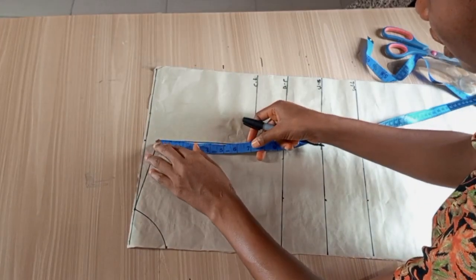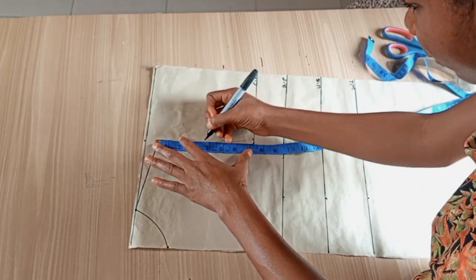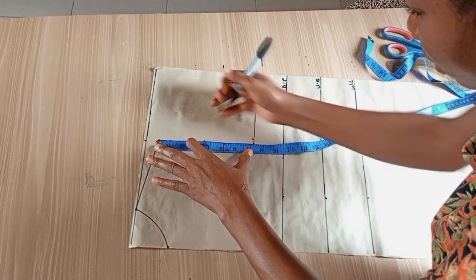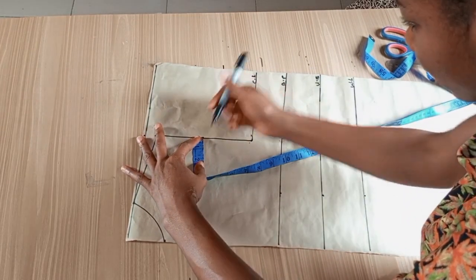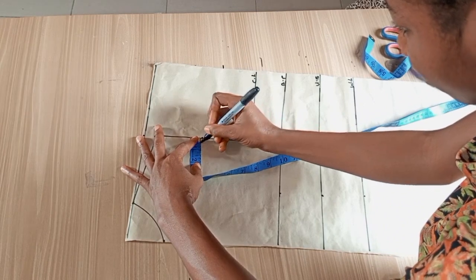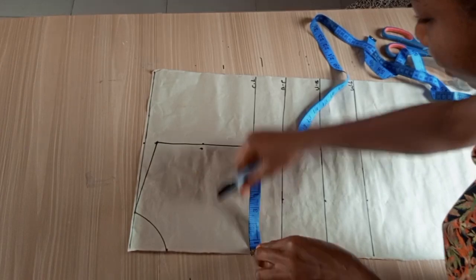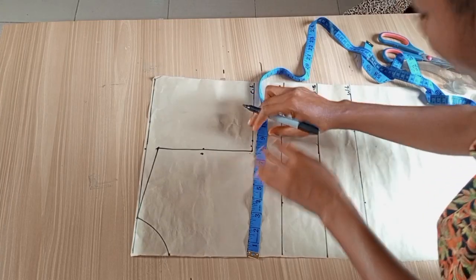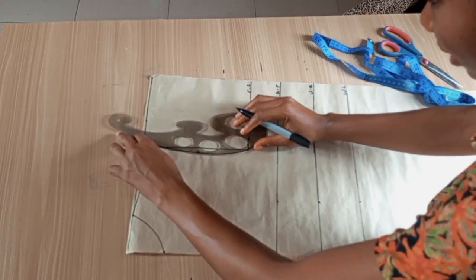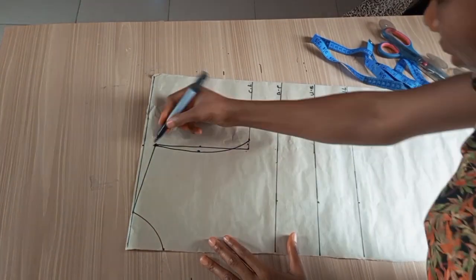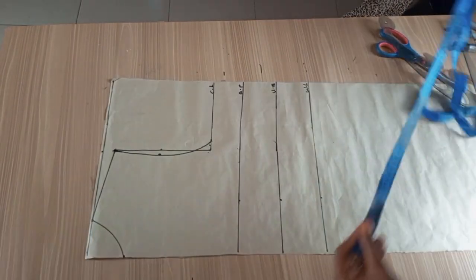Then I'll come to this line here, I'll measure whatever I have there and then mark the midpoint, and then come in by half an inch. I'll come in by 0.5. Then on the chest line, I'll divide my bust by 4, and then I'll connect the point with my French curve this way. Now this is my armhole curve.